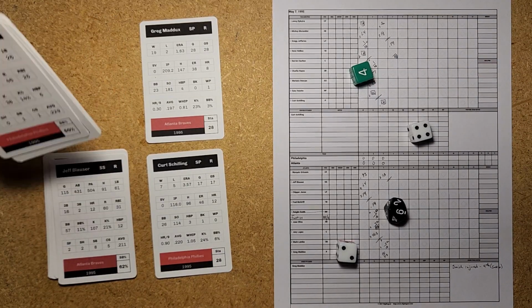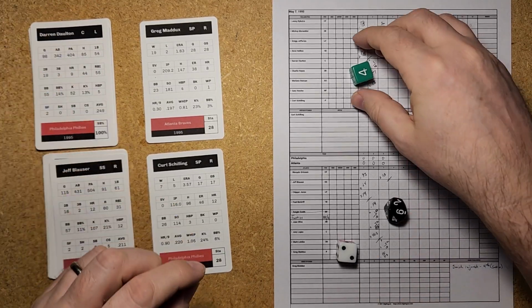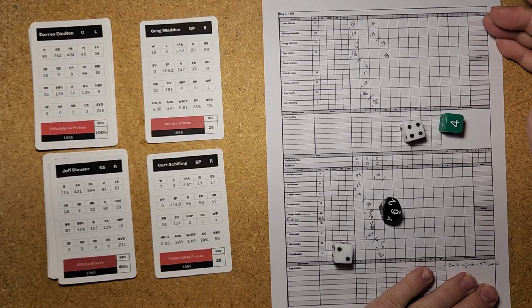It'll be Darren Dalton to the plate. Dalton is 1 for 1. He had a double back in the 2nd inning. See everything okay?